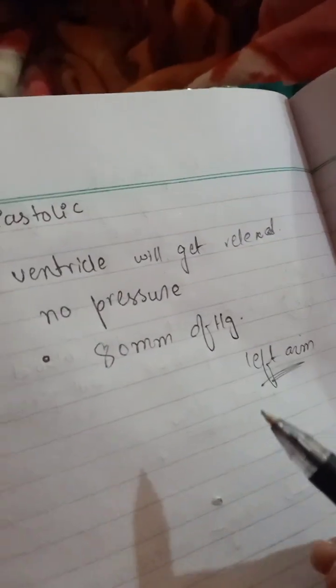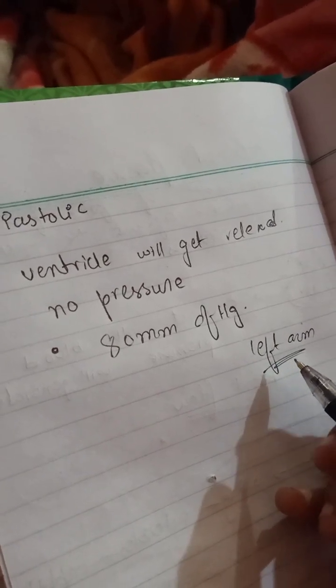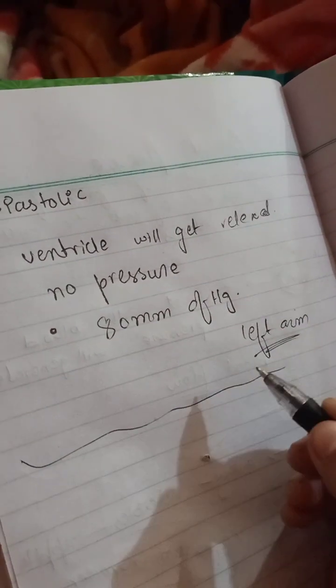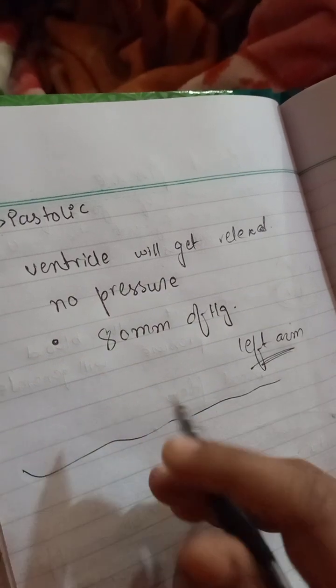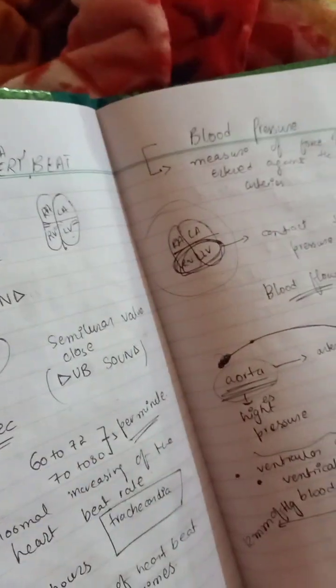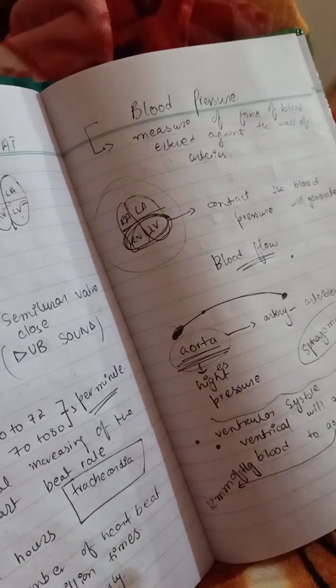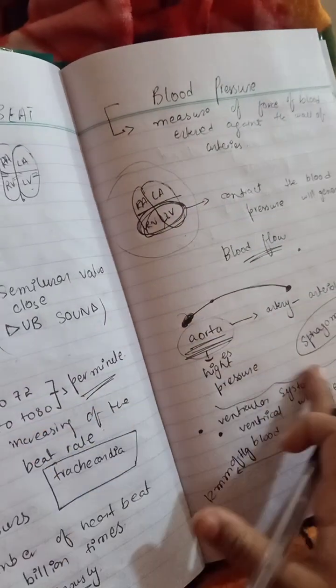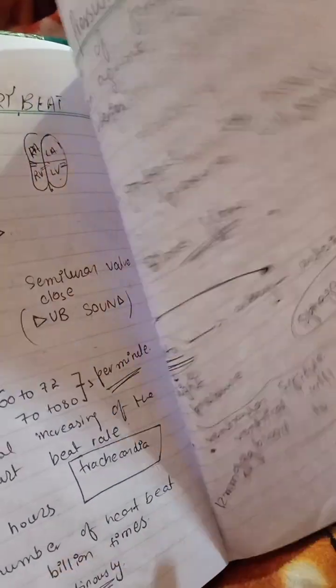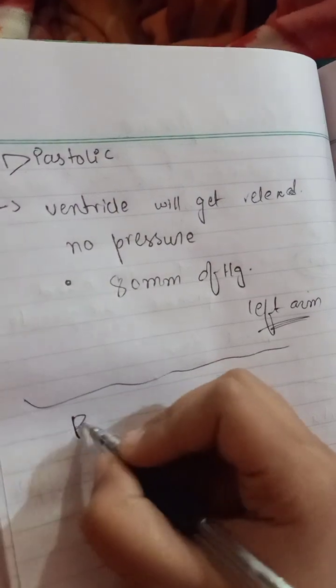Okay, likewise you can take the example of the aorta too. So we are checking the blood pressure on the left arm. So this was about the blood pressure. Okay, after that let me tell you a little bit about pulse in this video.